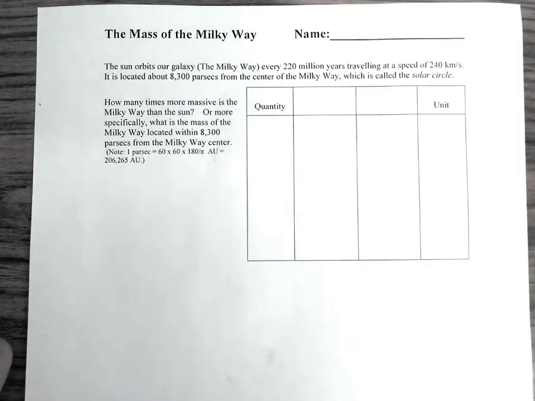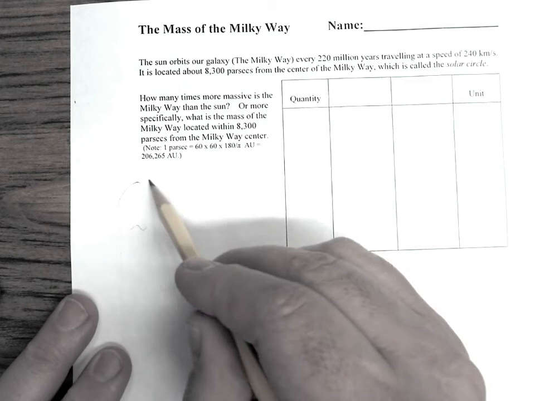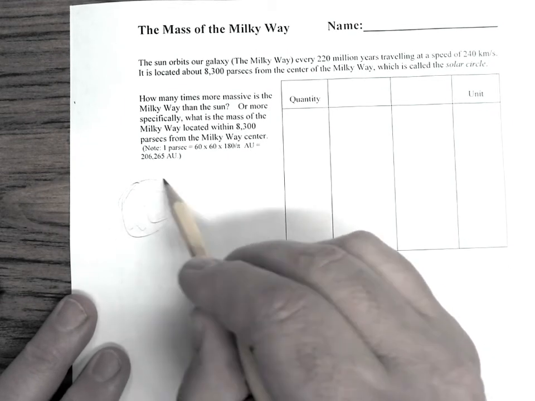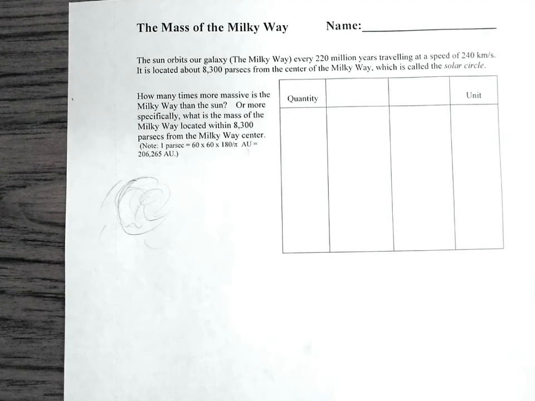Okay, our first step in solving any of these problems is drawing a picture, so we understand what's going on. So what's happening is you have our galaxy here, something like this, and the Sun orbits the galaxy. So let's draw that in.